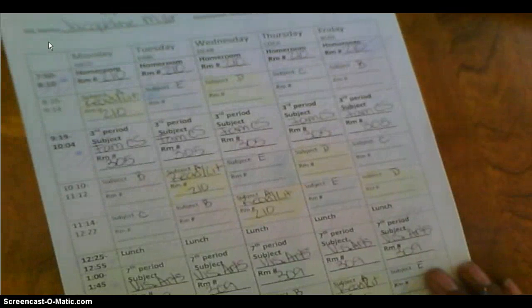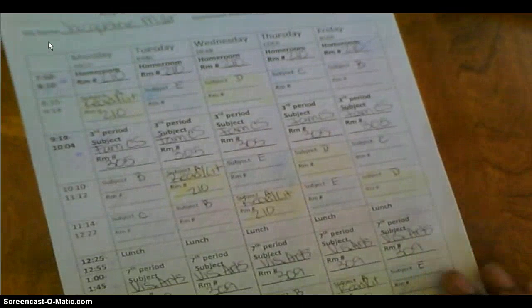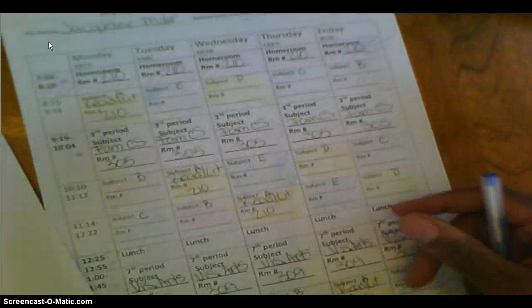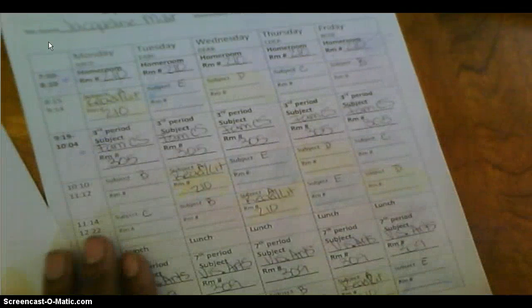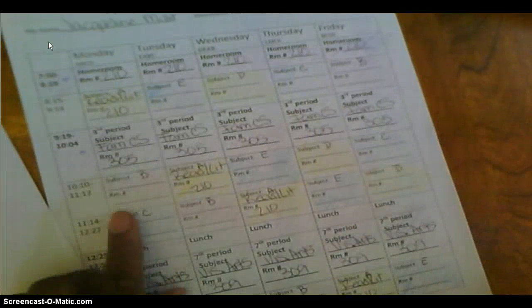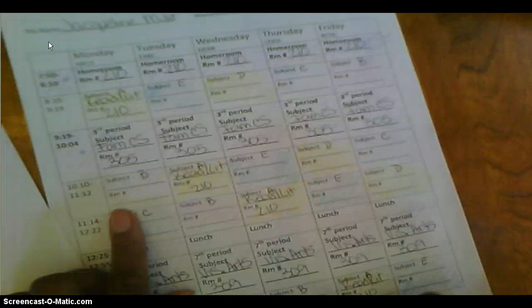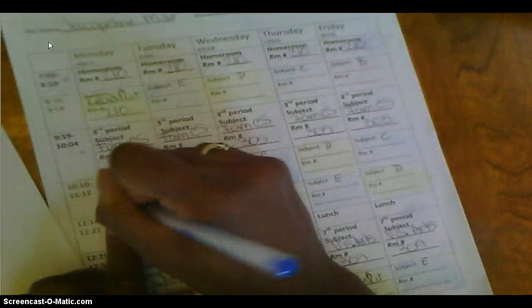Now we're ready to fill in block B. Look at where you wrote B on your schedule. This student has science, and that is in room 207. Look and see what you have at that time. So now everywhere on my schedule where I see the letter B, I'm going to fill in science, room 207. You should fill in what you have written there.